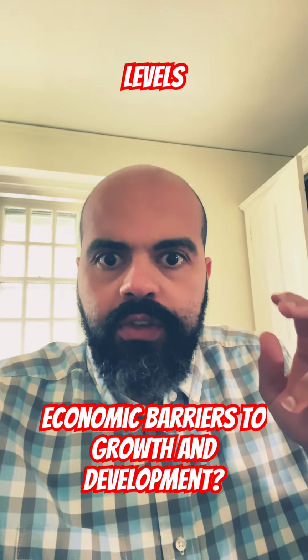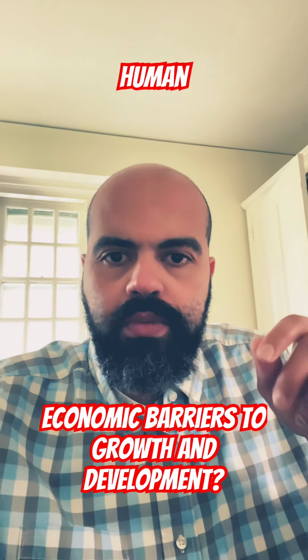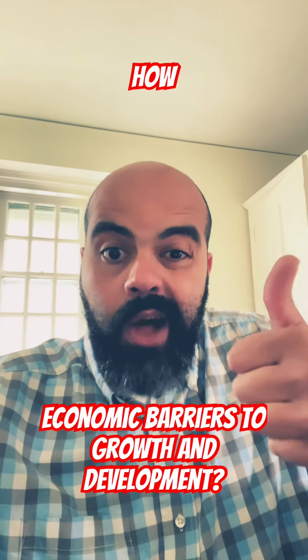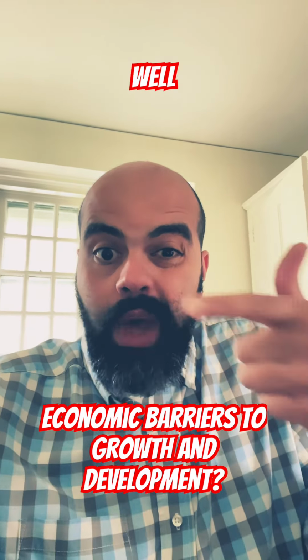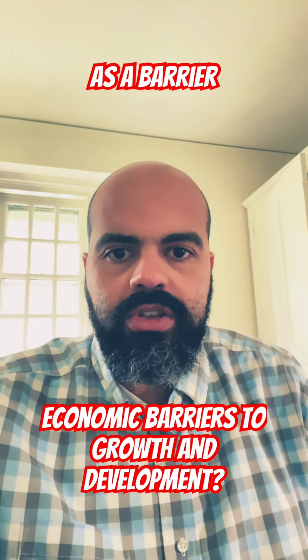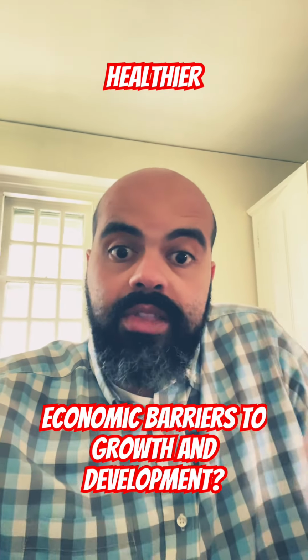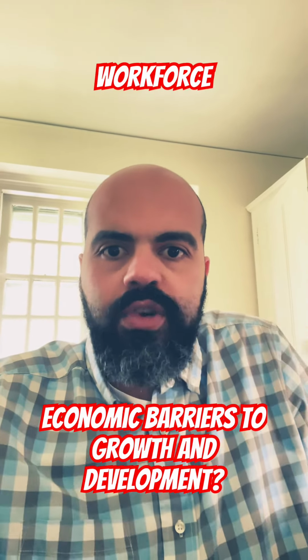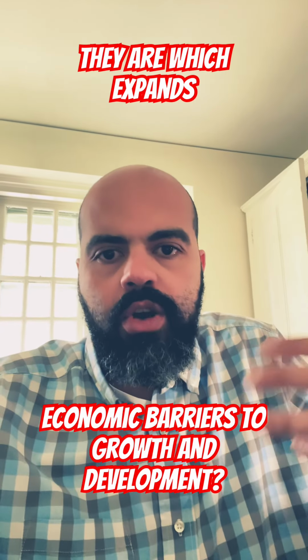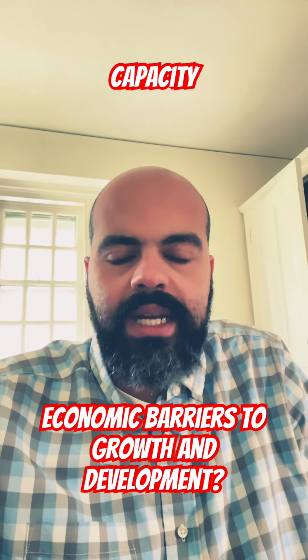Number three, low levels of human capital. Remember, human capital is basically how healthy and well educated and skilled the workforce is. If there is difficult access to healthcare and education, that acts as a barrier to growth and development because the healthier and more educated a workforce is, the more productive they are, which expands the economy's productive capacity.